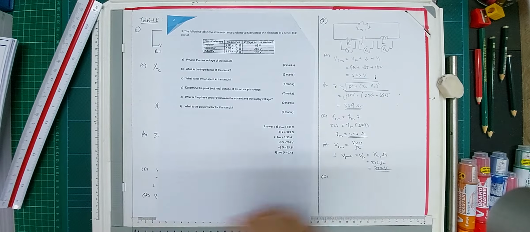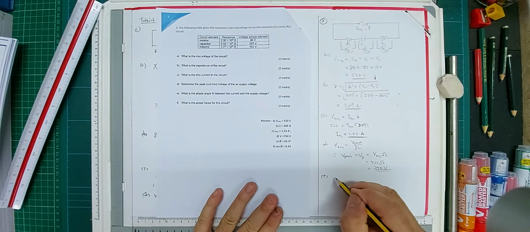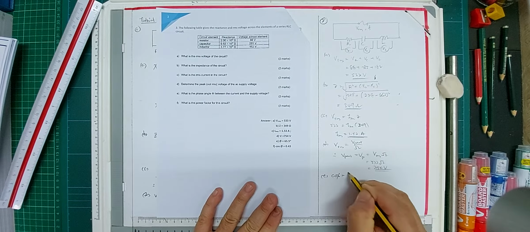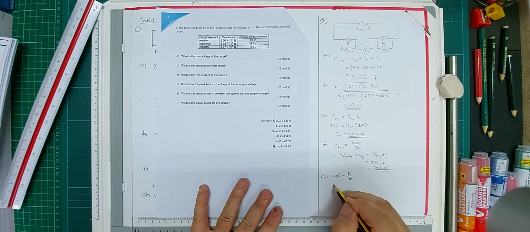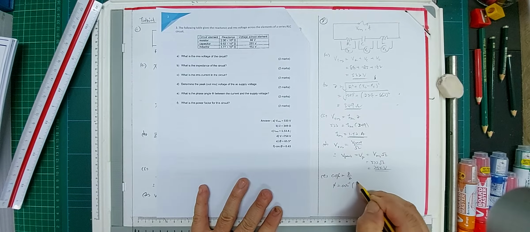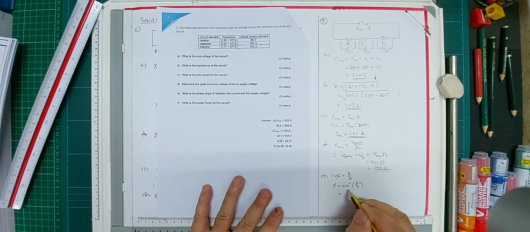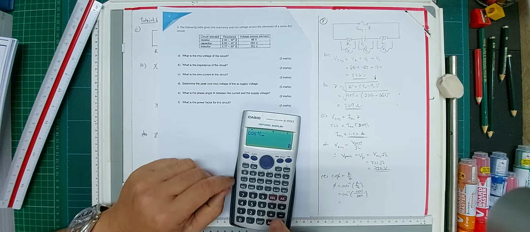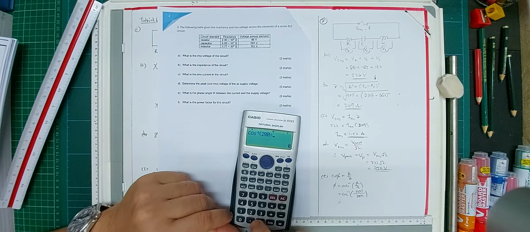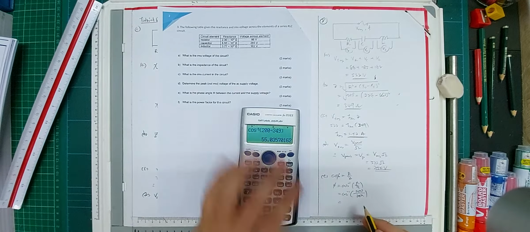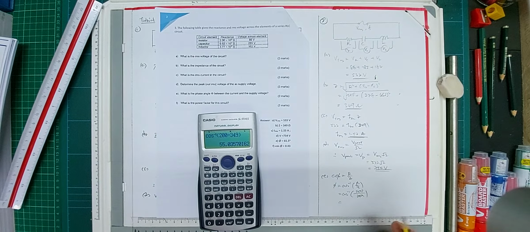Next one, E. What is the phase angle between the current and the supply voltage? The phase angle, well, we use this one. Remember, this one is R over Z. So we calculate this one is equal to arc cosine R over Z. R is 200 and your Z here is 349. So arc cosine, we have 200 divided by 349. We get 55 degree.